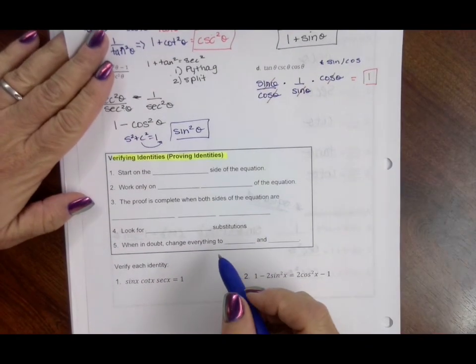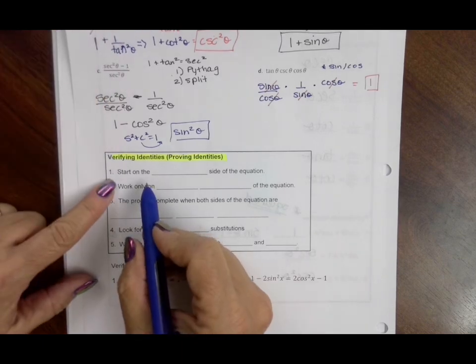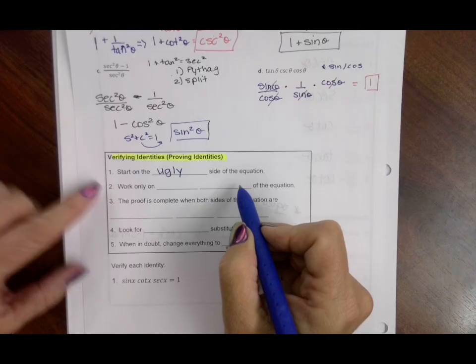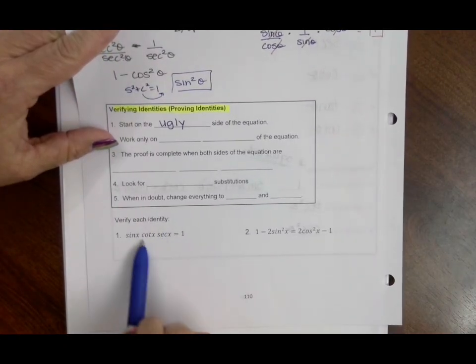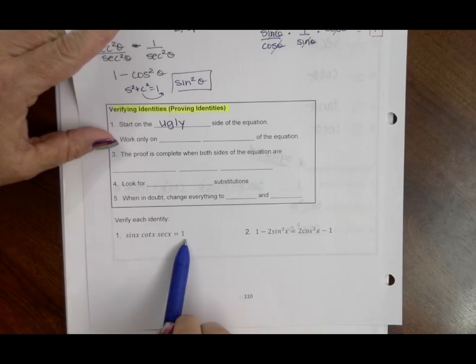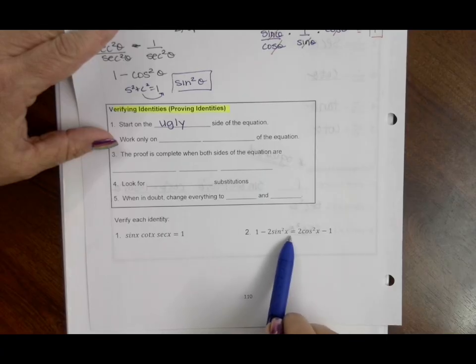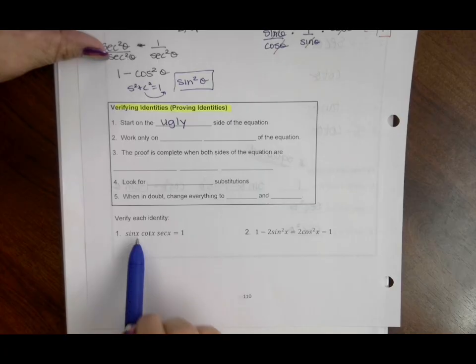Okay? So a couple of rules when we do this. Start on the ugly side of the equation, the one that has the most garbage. So if I look down here at number 1, this is the ugly side. I've got a bunch of garbage going on over here, and I want it to be 1. Sometimes either side could be the ugly side, and that's okay. But you do want to start on the ugly side.